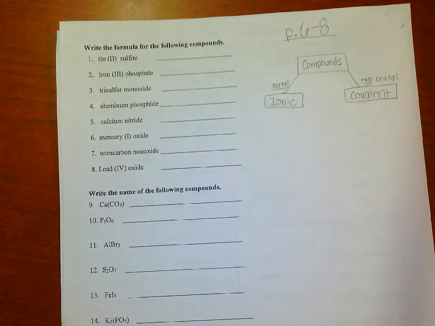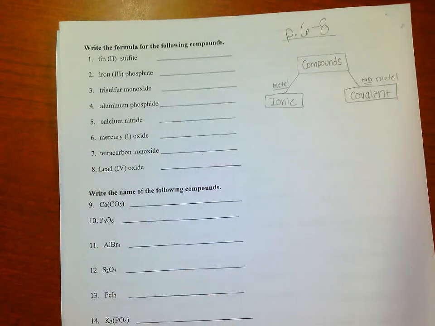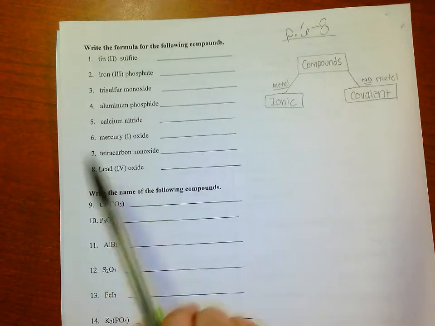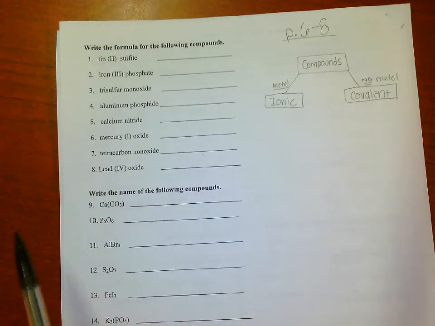Today we'll be going over page 6 through 8 of the homework. Now, page 6 is a review of all of the naming we've been working on so far. With naming, a lot of times on the test, students tend to get what type of compound it is confused.